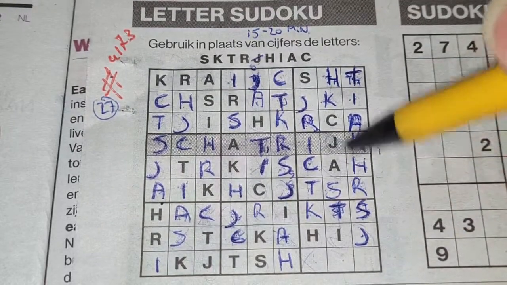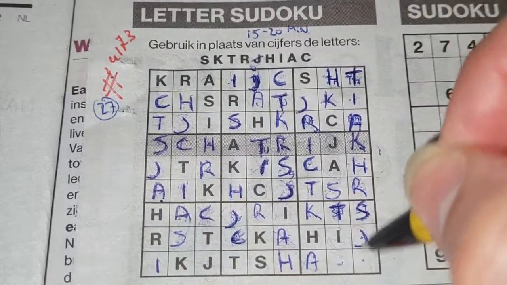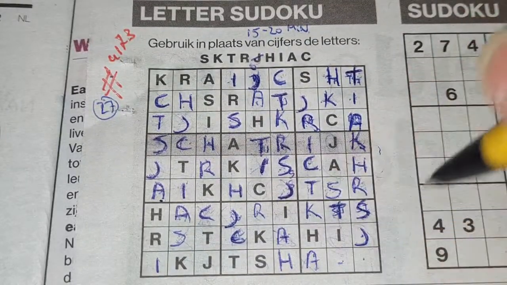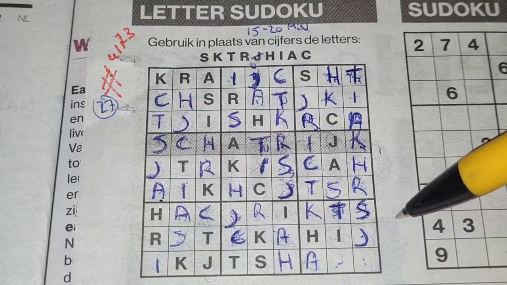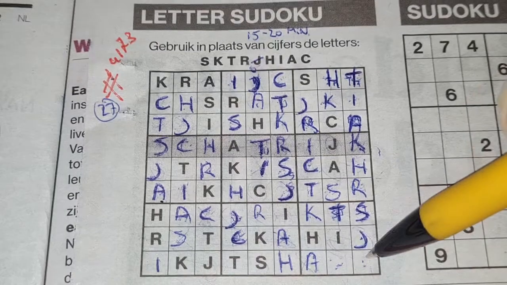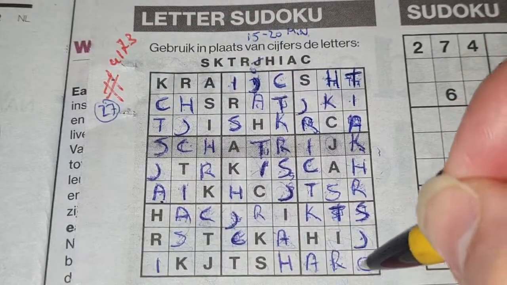A in the last column, A in the column next. So in that column, the only place left for the A should be there. Two missing letters in this big square. For the letters, C is missing. And the R is missing. C and R, we have R there, no R there, R should be here, and the C goes there.